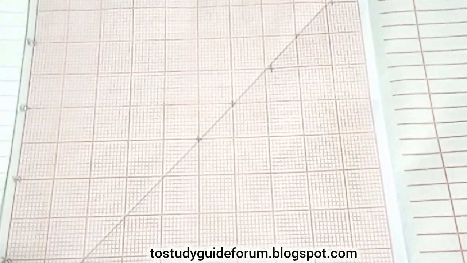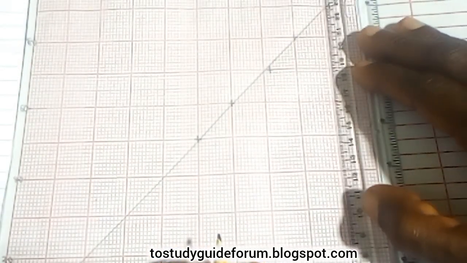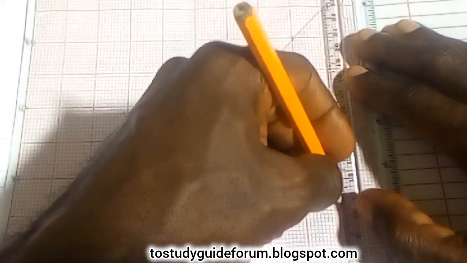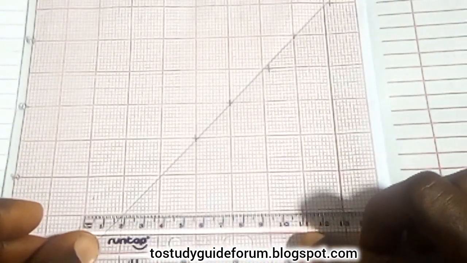In finding the slope, what we do here is we choose the points. It's always nice to take a very large distance for the slope. You can say I'm taking from this point down here, to this place.